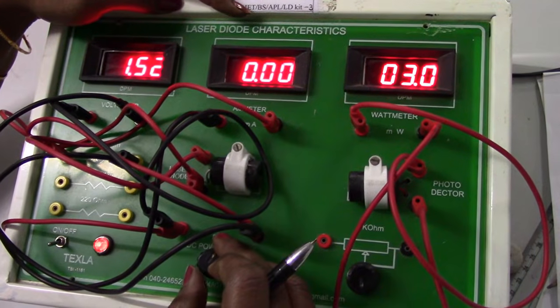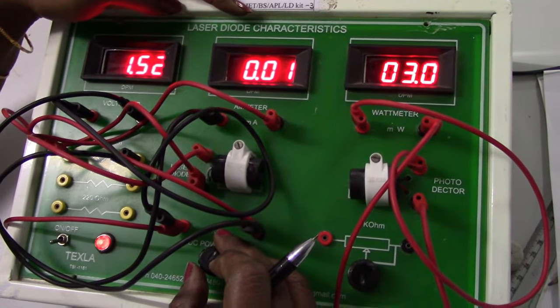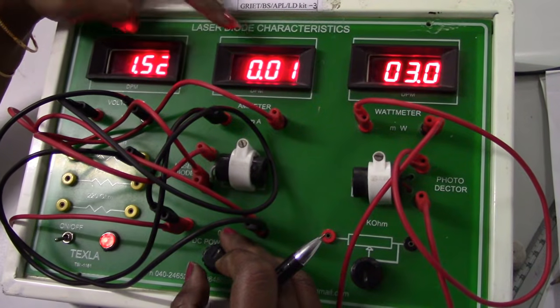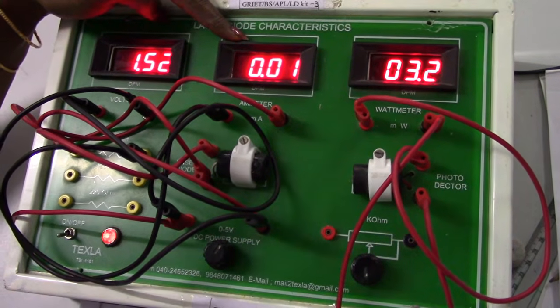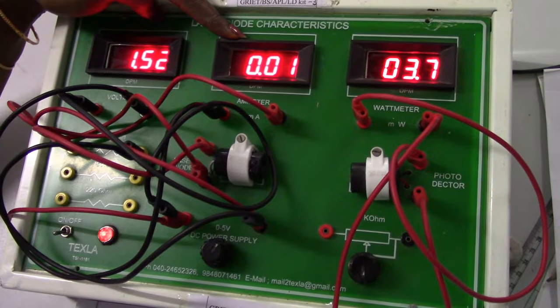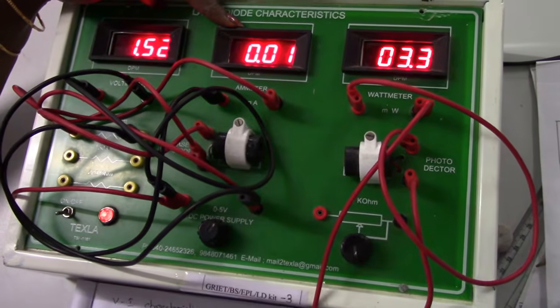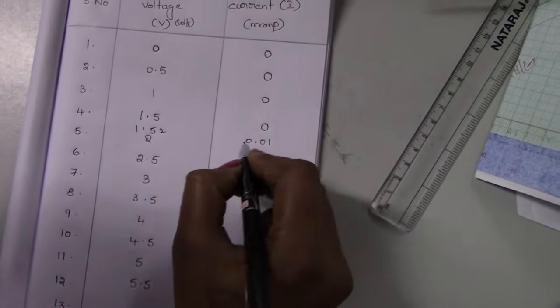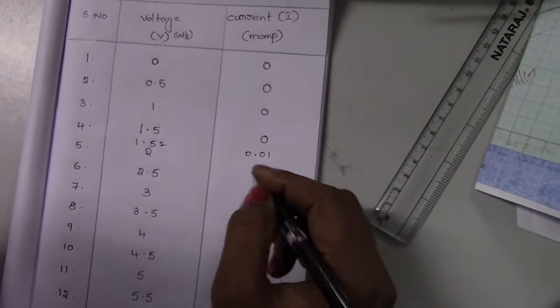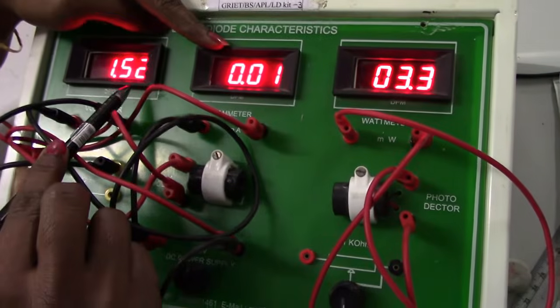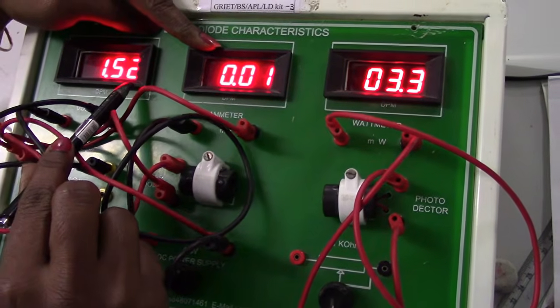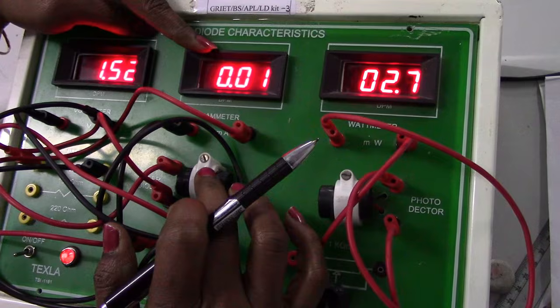Now, as per my calibration, I need to go with 2 volt, but in between I just observed 1.52 volt. For 1.52 volt, I got 0.01 milliampere current in my digital ammeter. This voltage I call the threshold or operating voltage of my laser diode.